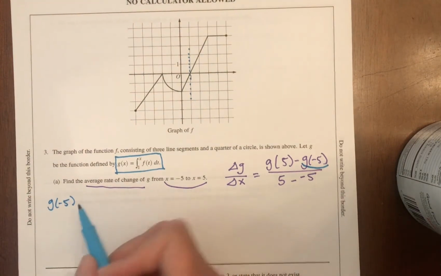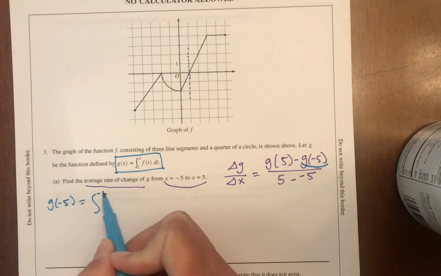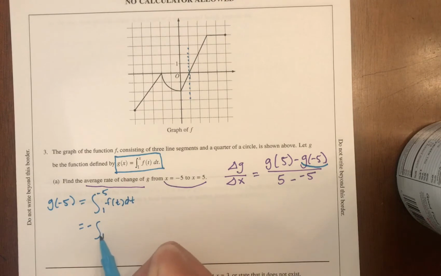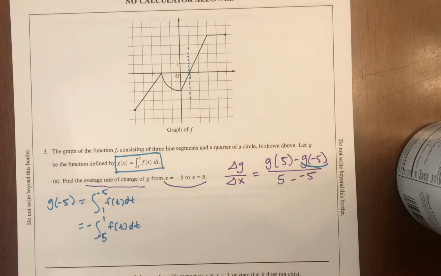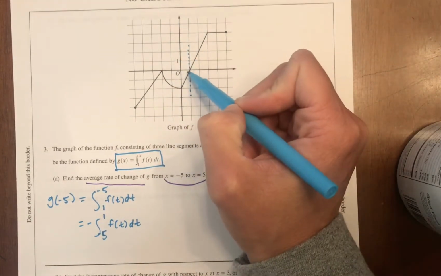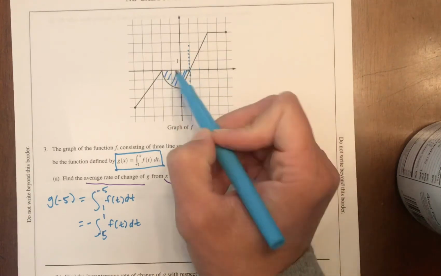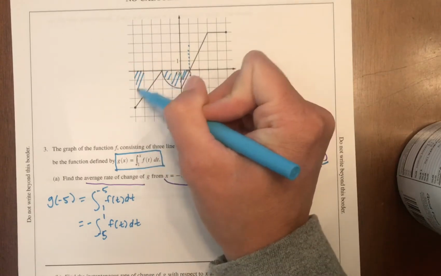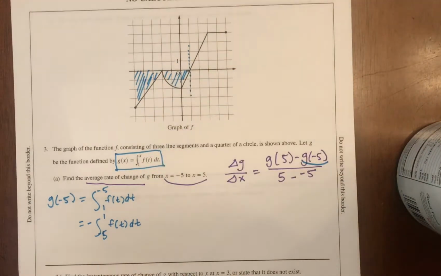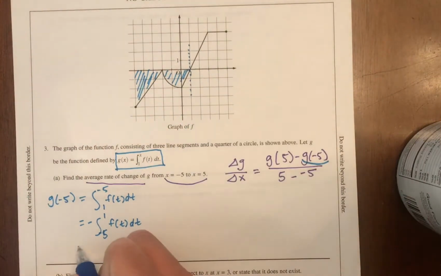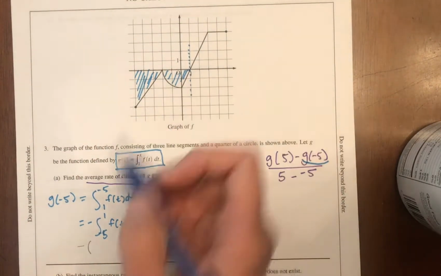So g of -5 is the definite integral starting at 1 going to -5 of f of t dt. And right away I'm going to go ahead and flip that and make it negative. Okay, so I'm starting here, going to -5. So that's 1, -1, 2, 3, 4, 5. Okay, so all of that area. And so when I look at that area, I can see that I've got 2 little triangles and a quarter circle. I'm going to keep the negative out in front. So I've got negative here.